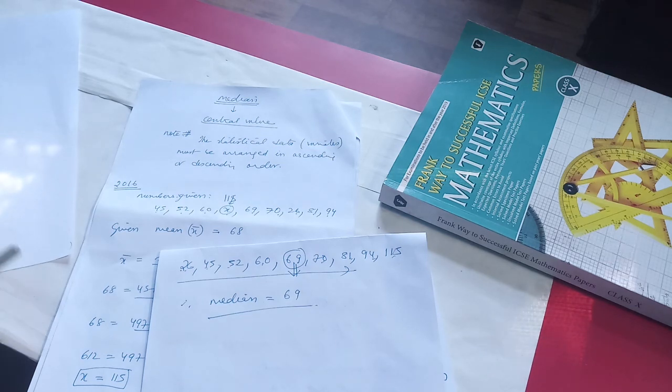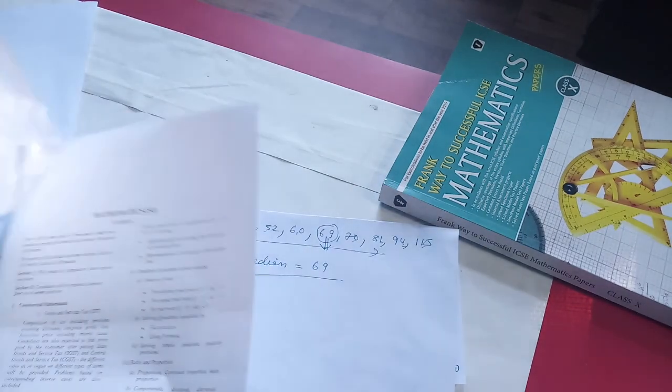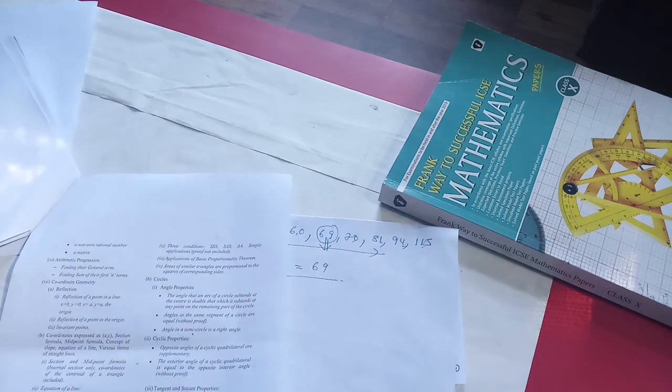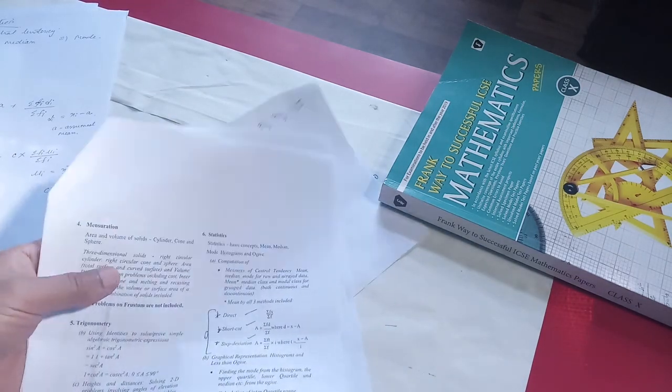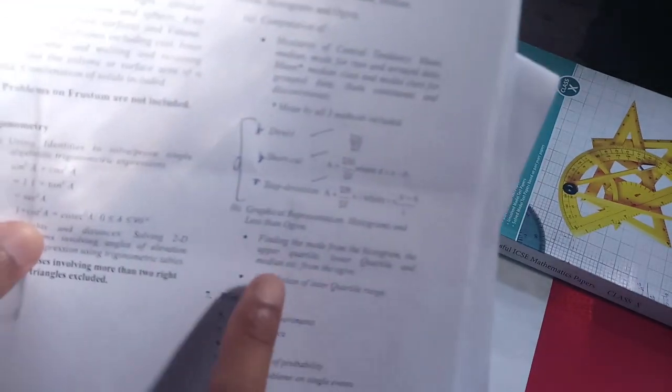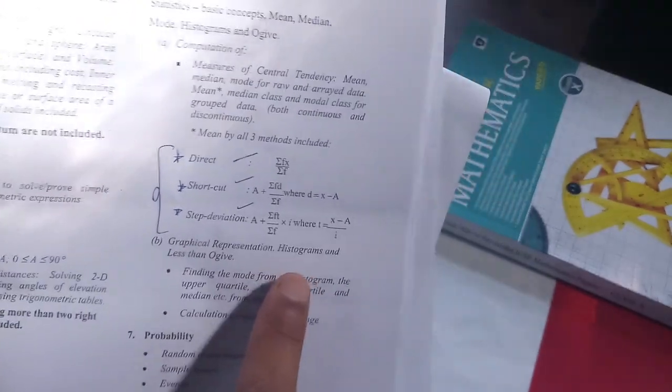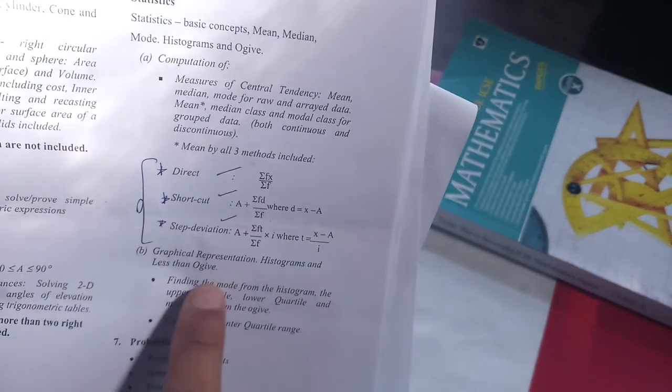We will be solving a few more questions on median. Then after median we have mode. Then after the mode, we have the graphical representations, histogram and ogive, including the less than ogive.